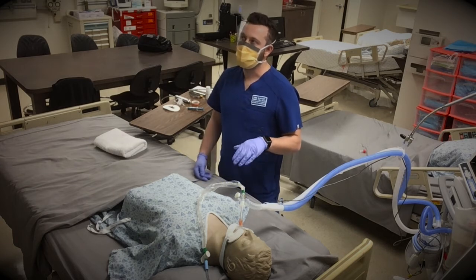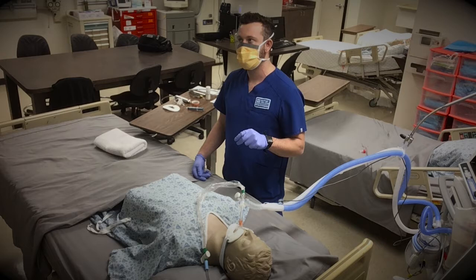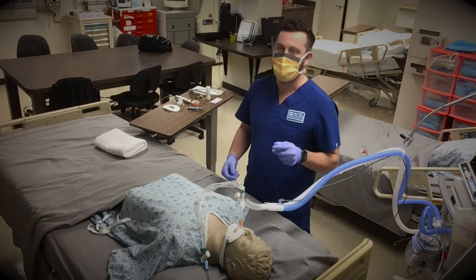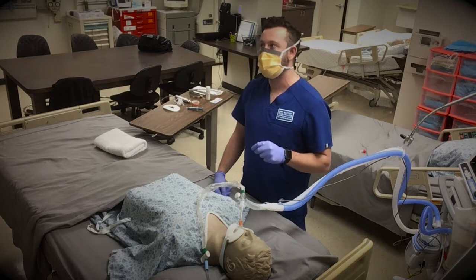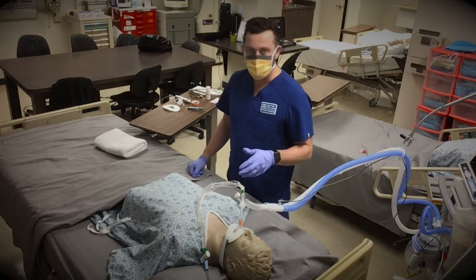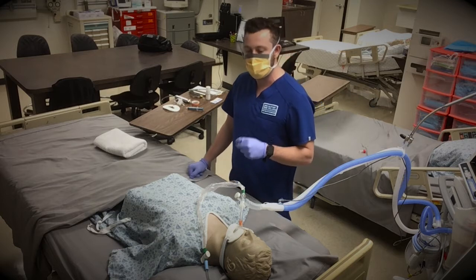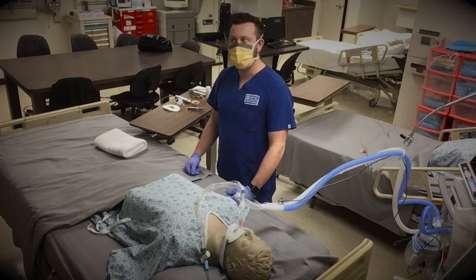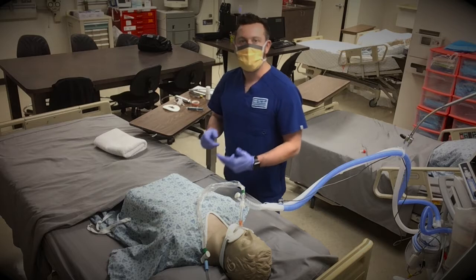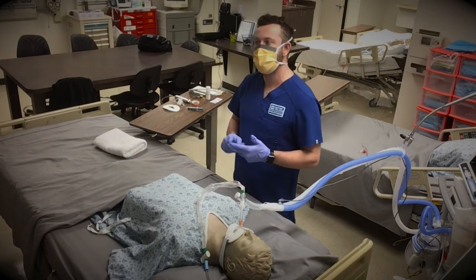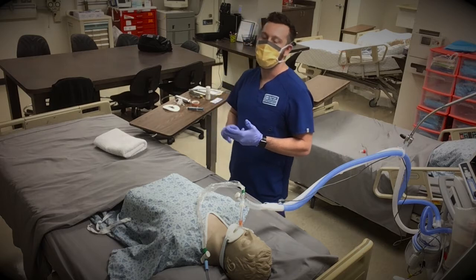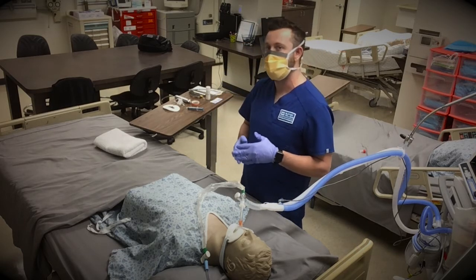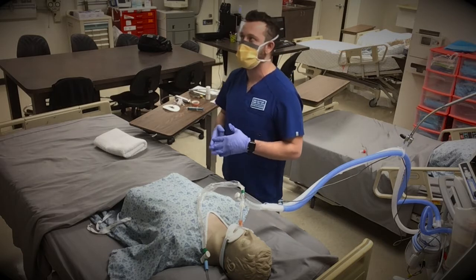Now, to maximize the likelihood of successful extubation, the patient should be capable of maintaining a patent airway and generating adequate spontaneous breaths. Now I'm going to review with you some contraindications to extubating your patient. There are no absolute contraindications to extubation. However, some patients may require one or more of the following to maintain acceptable gas exchange after extubation, like non-invasive ventilation, CPAP, high-inspired O2, or you may have to re-intubate your patient, depending on the situation.